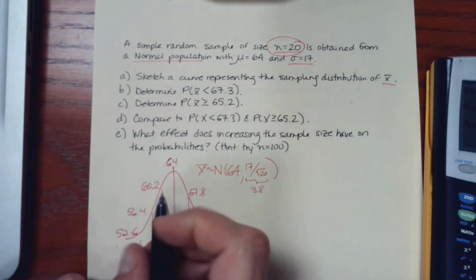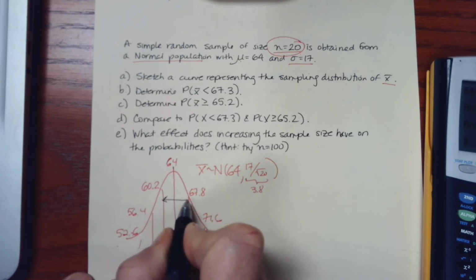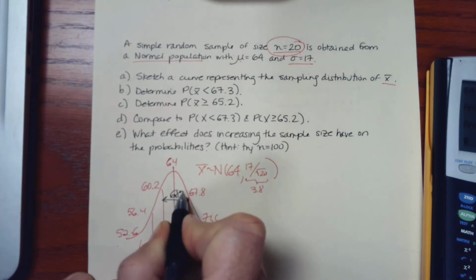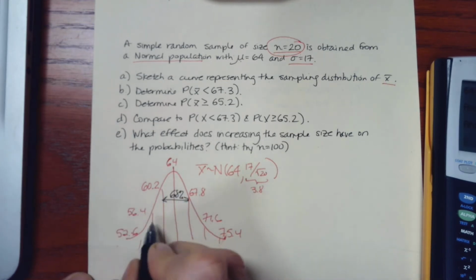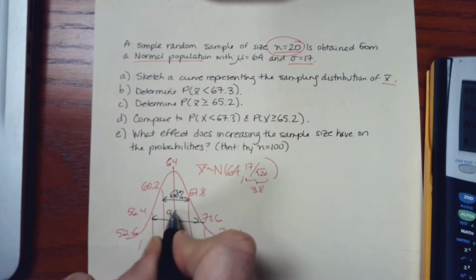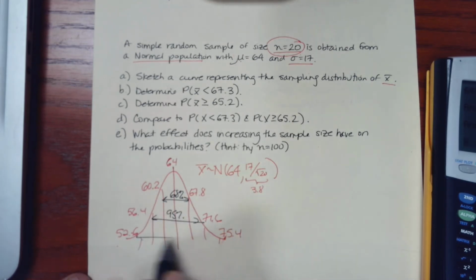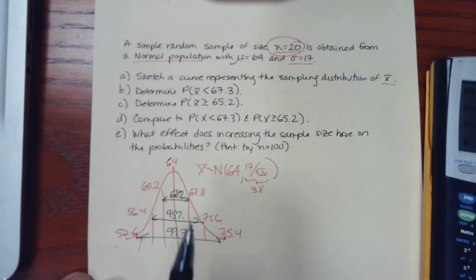So those are the values where I could say, for instance, that 68% are between 60.2 and 67.8. 95% are between these values, and 99.7% are between here and here. All right, so that takes care of the first part.